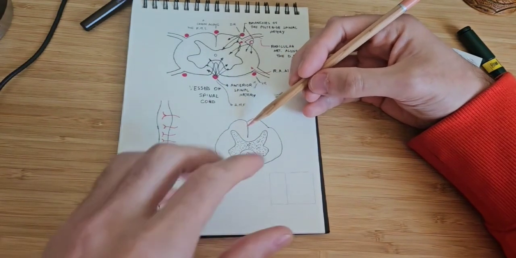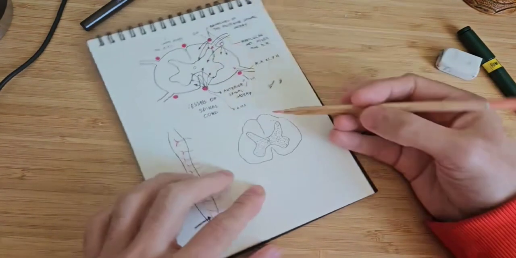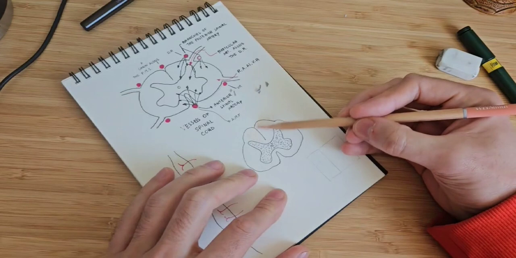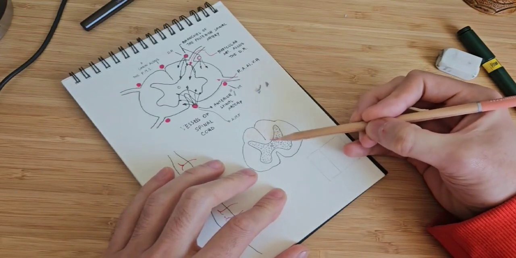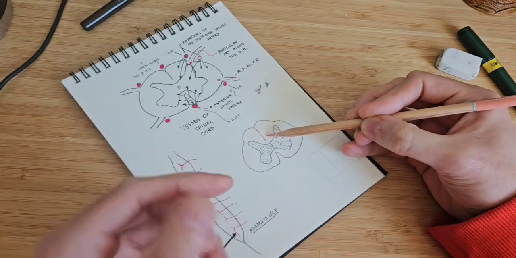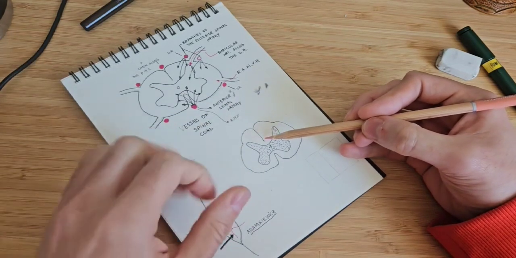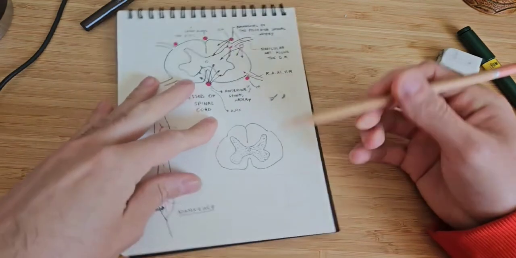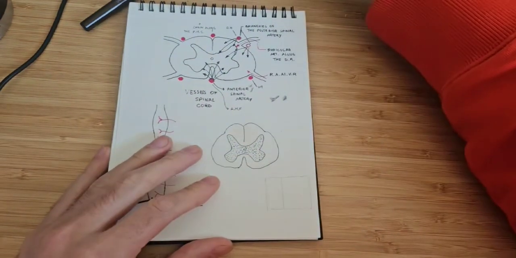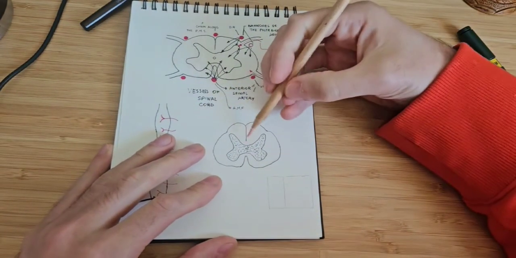The dorsal will carry sensory information from the skin and the joints. The lateral columns contain ascending and descending pathways involved in motor control and reflexes. And the ventral one is involved in motor function and coordination.